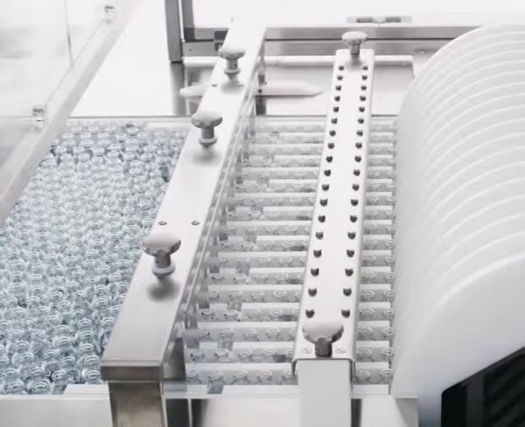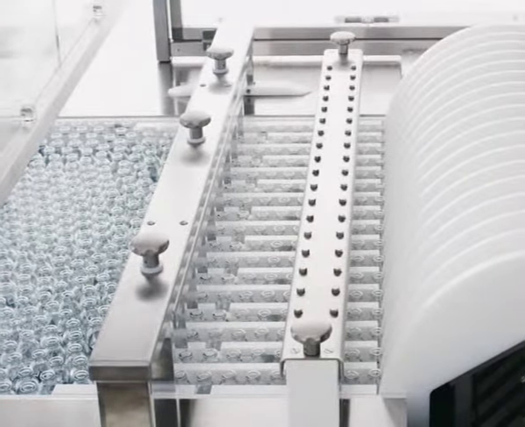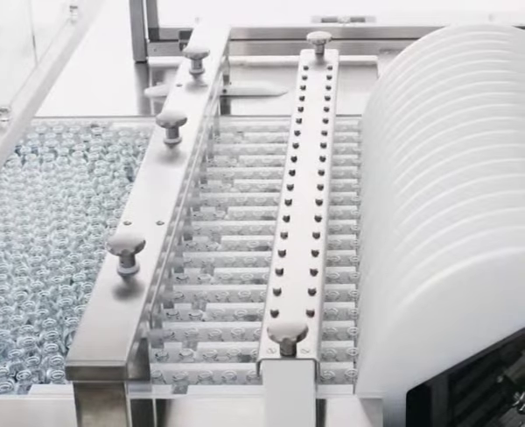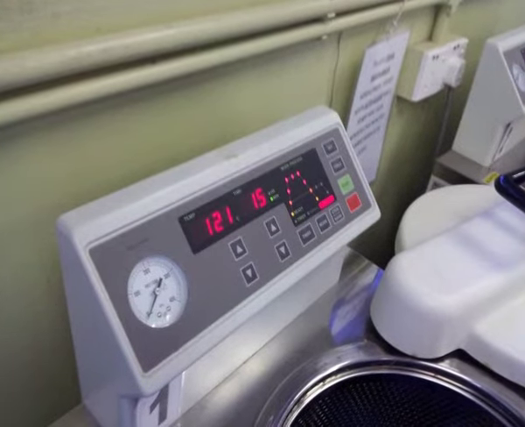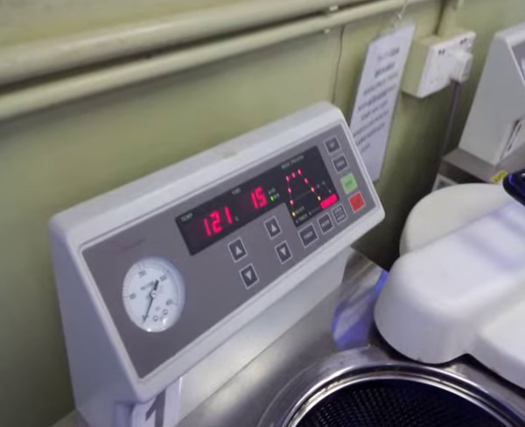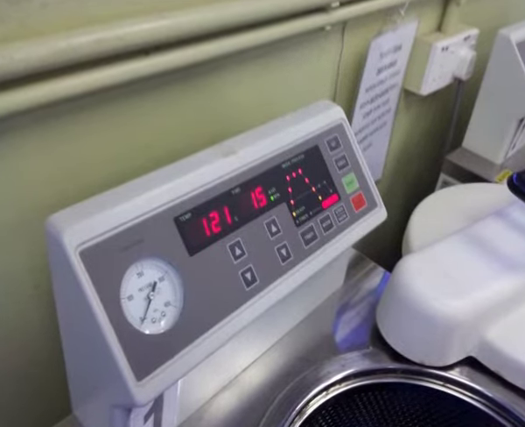In most cases, the product, container and closure have low bioburden, but they are non-sterile. The product in its final container is then subjected to a sterilization process such as heat or irradiation.